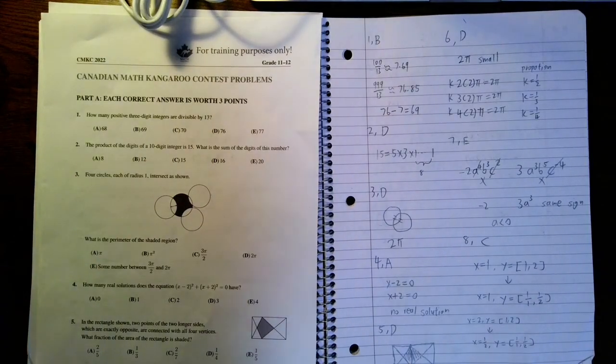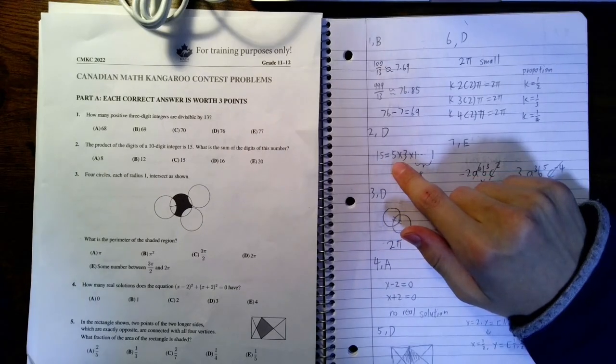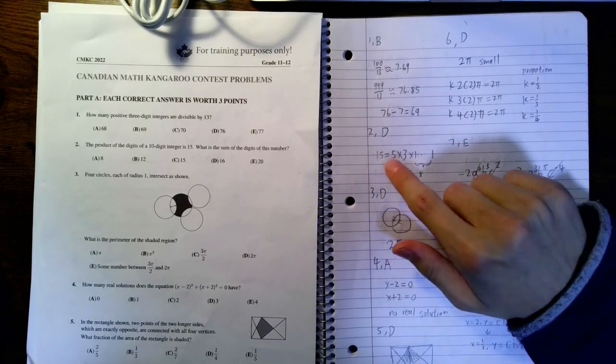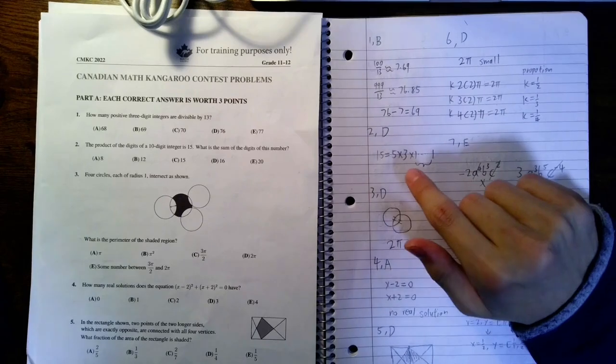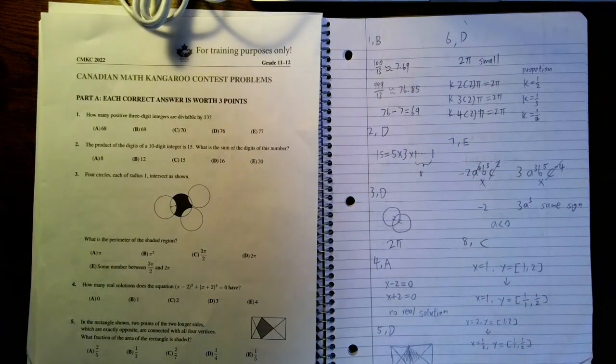What is the sum of the digits? So 15 must be written as the product of 5, 3, and a bunch of ones, 8 ones, and we just add them together. So 8 times 1 plus 3 plus 5 equals 16.